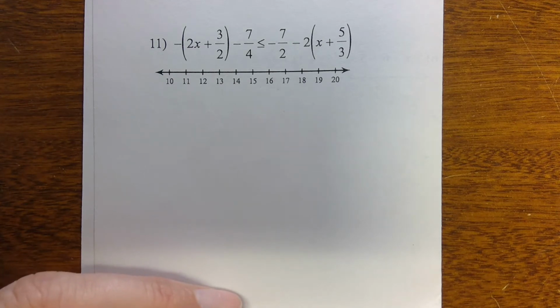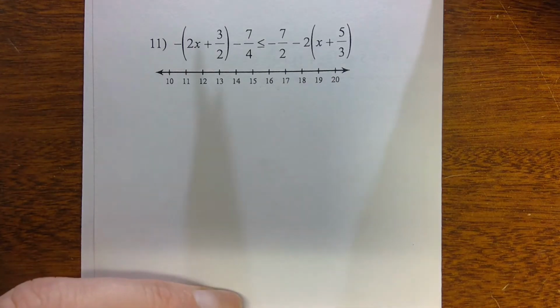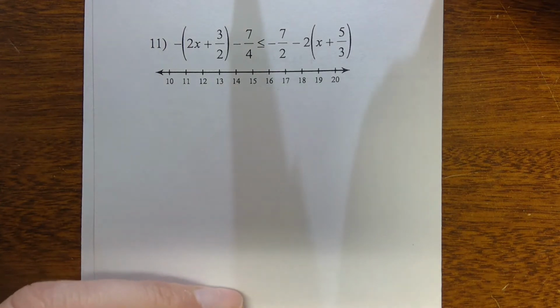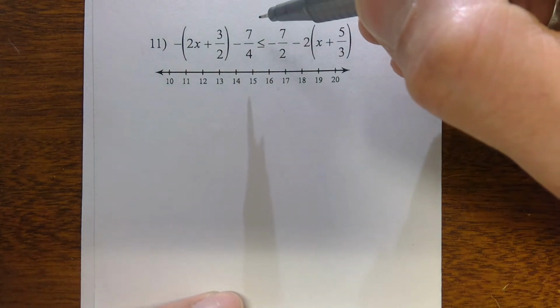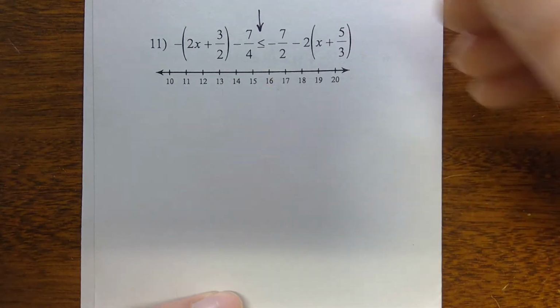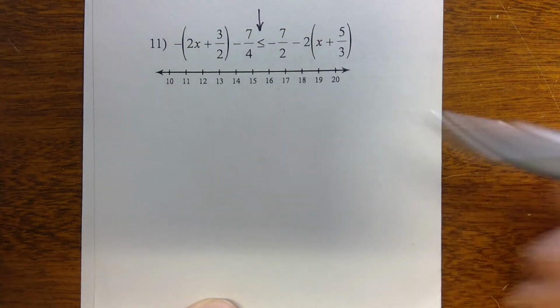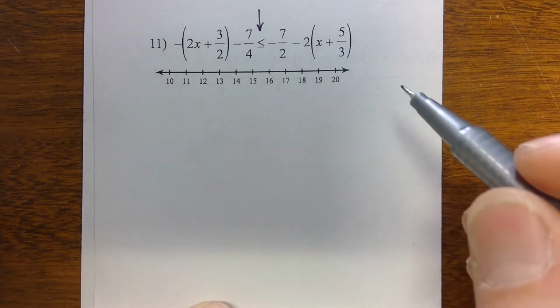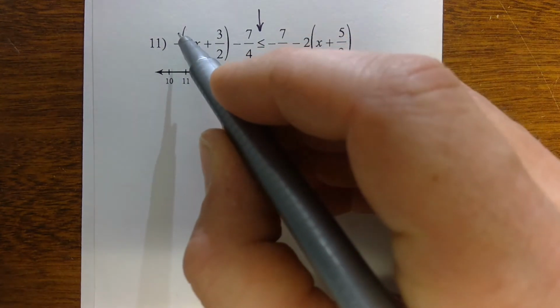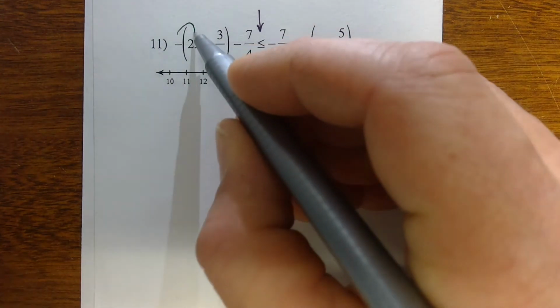What I do every time that I solve an inequality is first find that inequality symbol, right? If I can find that inequality symbol, I can essentially split my inequality up into a left side and a right side. And I'm going to operate on those sides independently. So I'm going to distribute this -1.